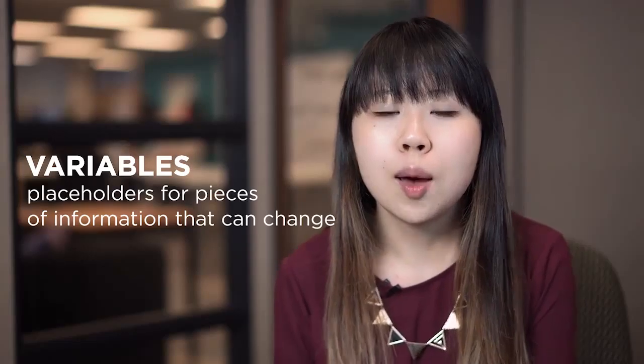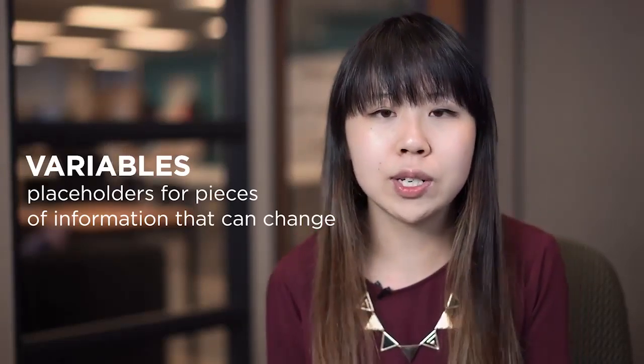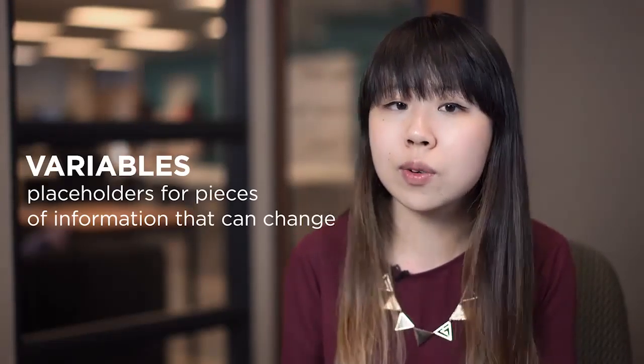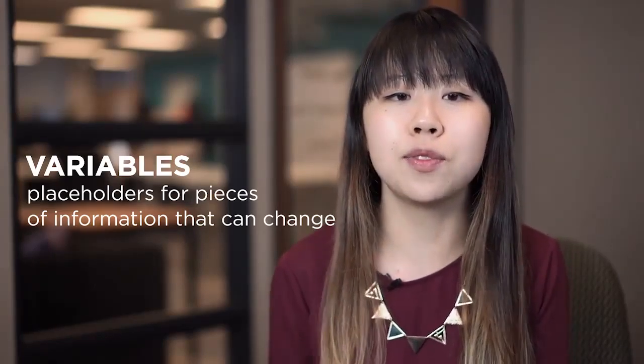Variables are placeholders for pieces of information that can change. By using a variable for missing information, we can continue working on whatever we were doing and let someone else fill in the missing information later.